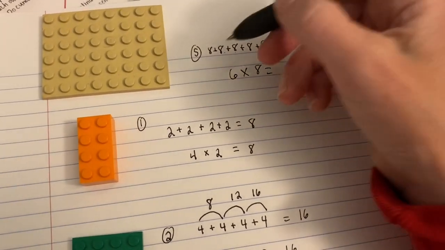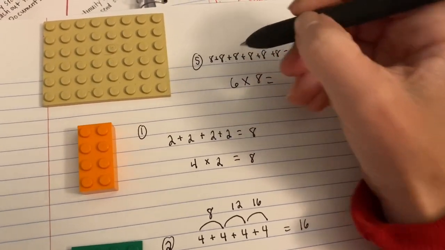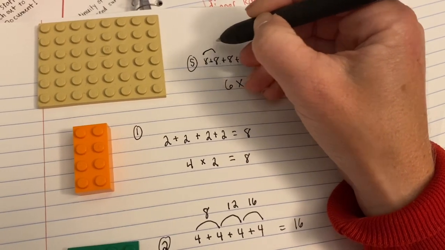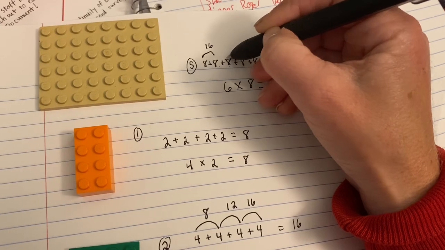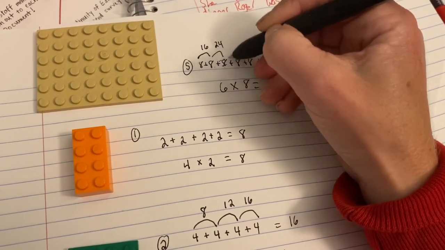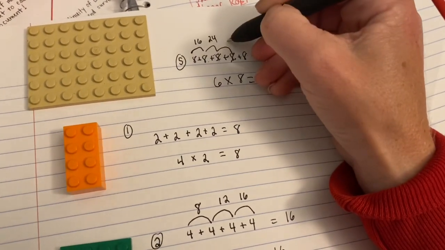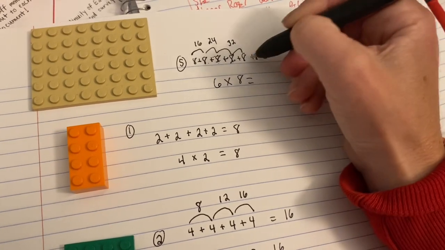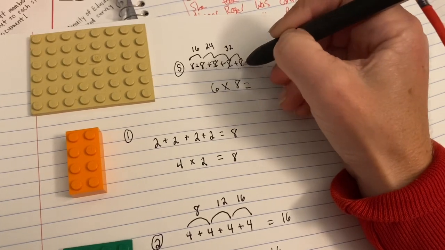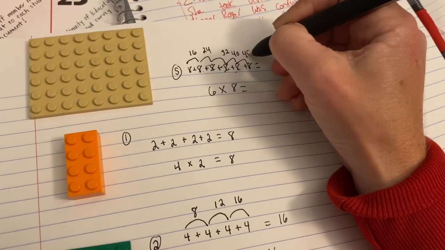How am I going to figure this out? I'm not really good at counting by eights, but I'm going to try. So I'm going to say 8 plus 8 is 16, 17, 18, 19, 20, 21, 22, 23, 24, 25, 26, 27, 28, 29, 30, 31, 32, and 8 more, 33, 34, 35, 36, 37, 38, 39, 40, and then 40 plus 8 is 48.